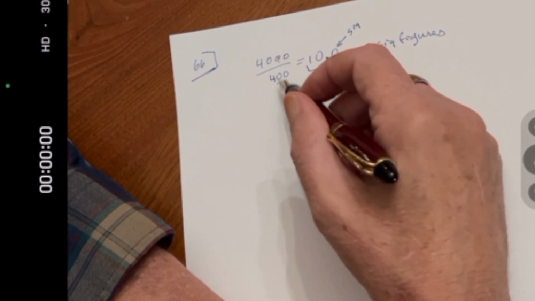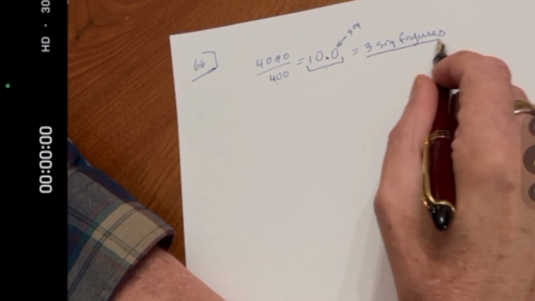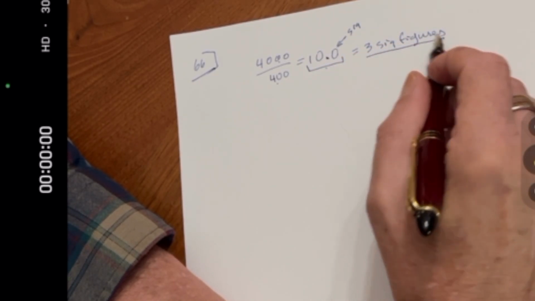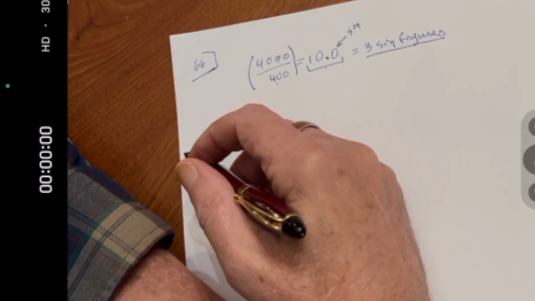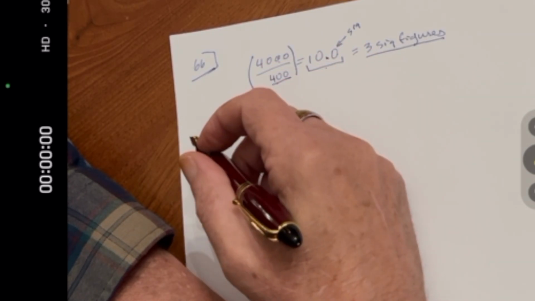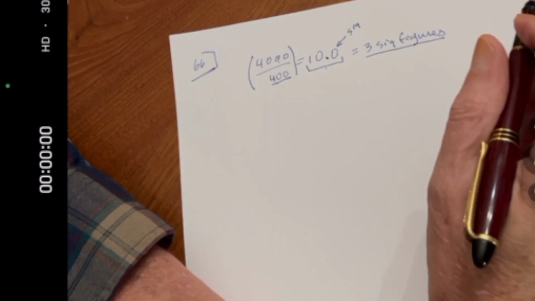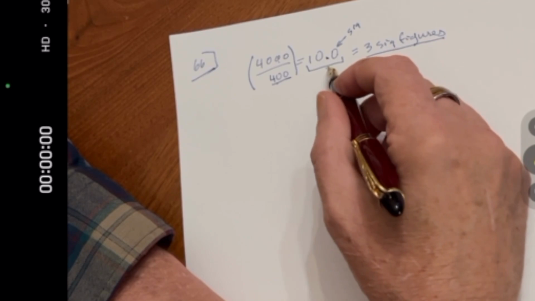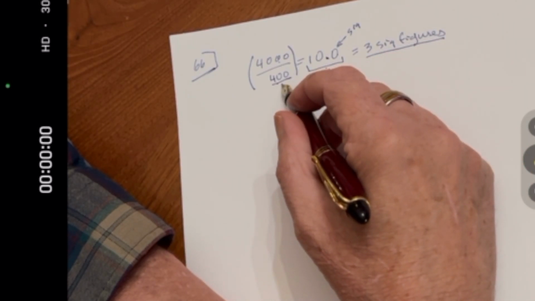What does that say about 4,400? Well, in order for this to be 3 significant figures, these, at a minimum, have got to be 3 significant figures as well, which means that all of those are significant figures. You would not normally say that just looking at it, but the fact that they report it out like that implies that all 3 of those are significant.